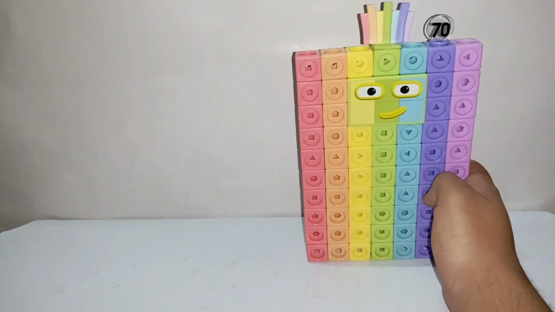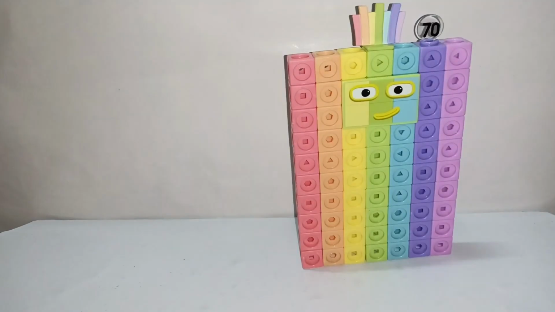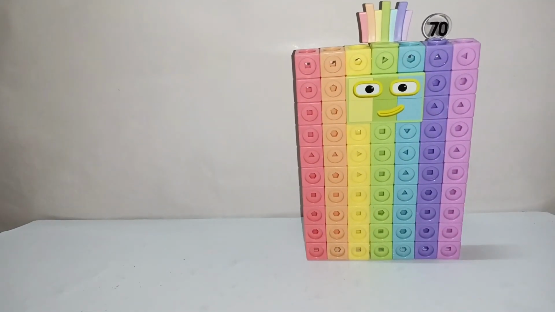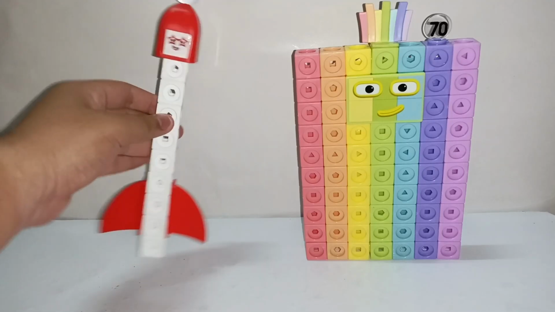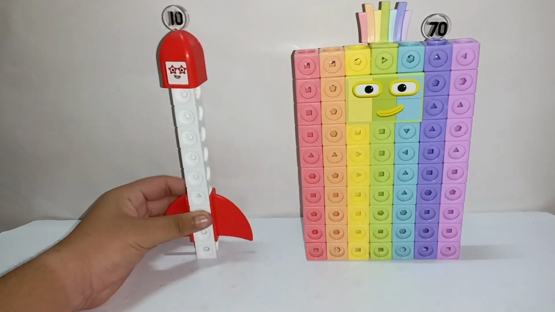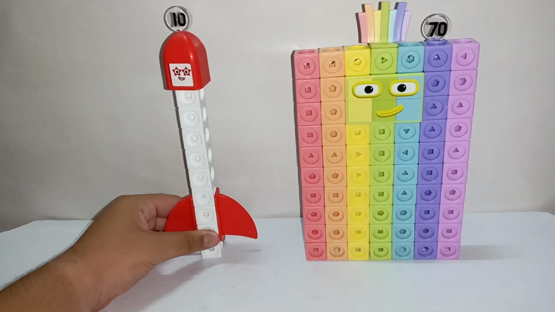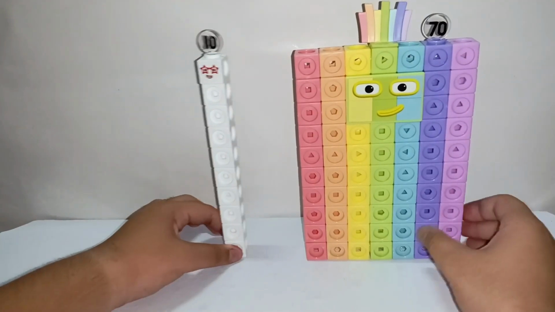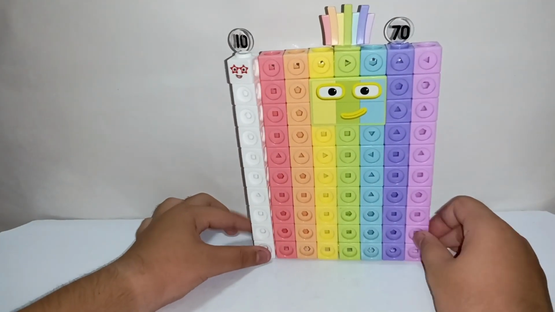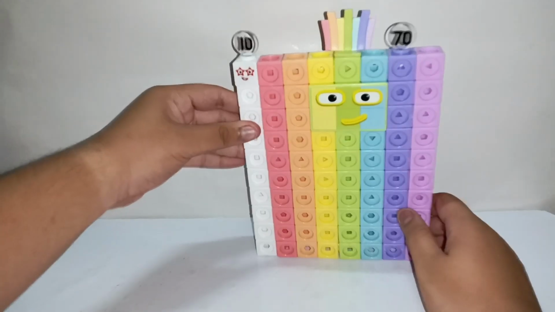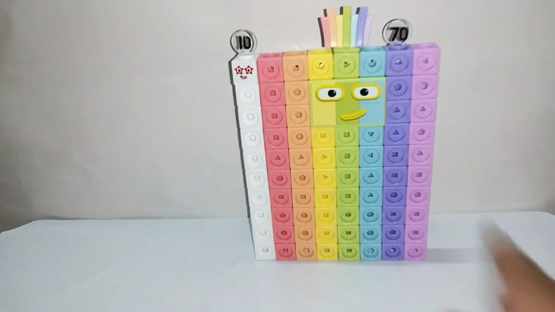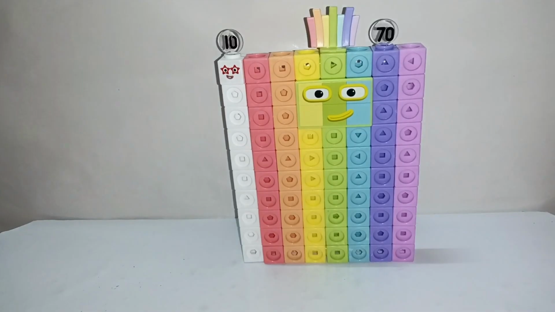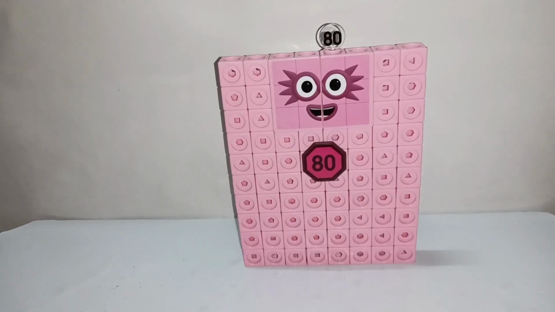Next character is 8 lots of 10s. Well, I think I'm going to take another 10. Here, she's coming. She comes and then she takes out her outfit. Okay, now we need to combine these two together. So we got 7 10s plus 1 10 equals 8 10s. Also, 8 10s are equal to our Numberblock 80. 80 is about 8 lots of 10s.